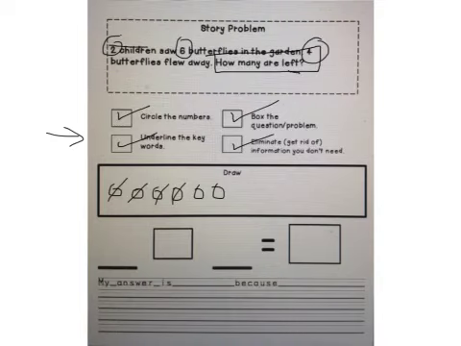How many butterflies are left? Well, I know I'm going to subtract because the key word that I have is left. I know that I started with 6, and I know that 4 flew away. 6 minus 4 equals 2. I have 2 circles that don't have a line through them. So I know that there are 2 butterflies left. My answer is 2 because I have 2 circles without a line drawn through them.